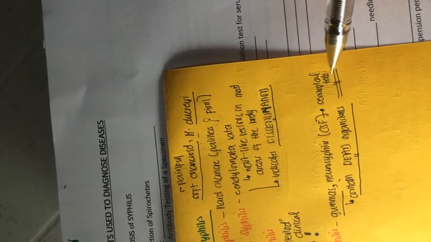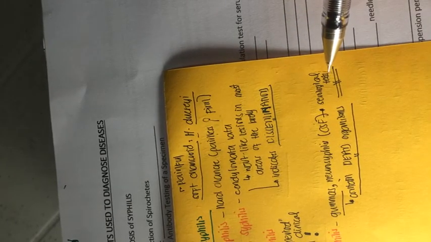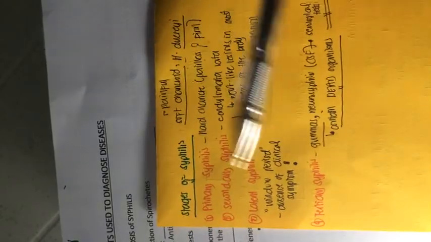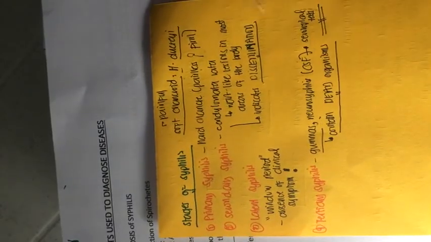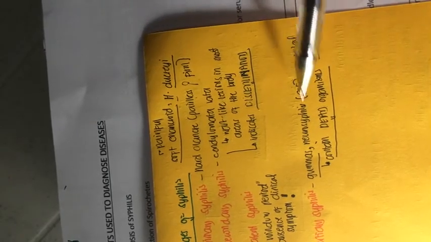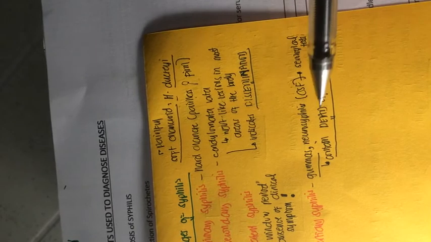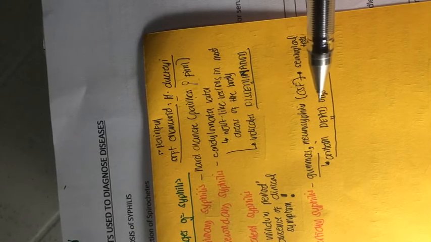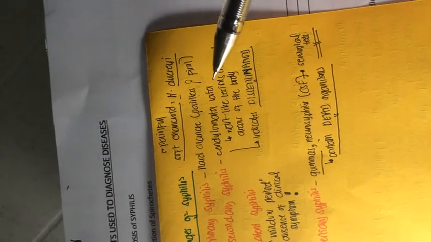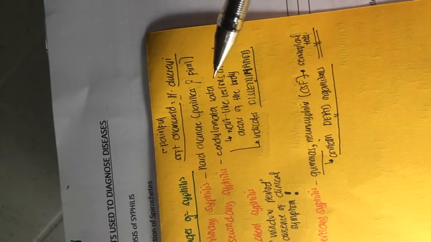Usually when we say serological tests, we use plasma or serum most of the time. But like I said, in tertiary syphilis there are dead organisms, and we can use CSF instead to detect the presence of syphilis in the CNS. What is the meaning of CNS?